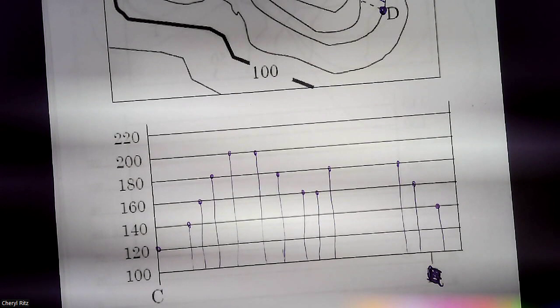You're going to end up with a bunch of dots, but don't connect it yet because there's a trick. Oh, well, if you've got it, you've got it. Go ahead, connect it up.